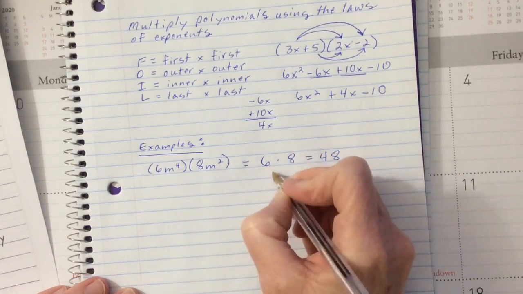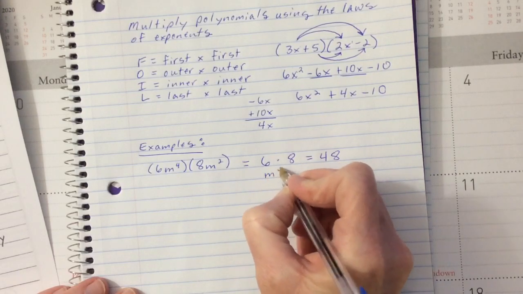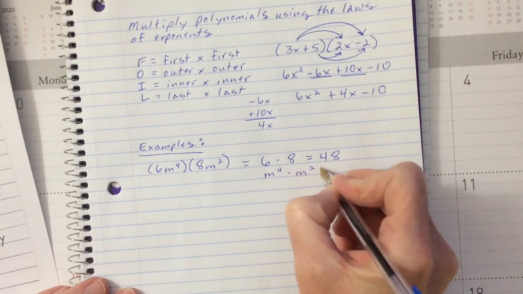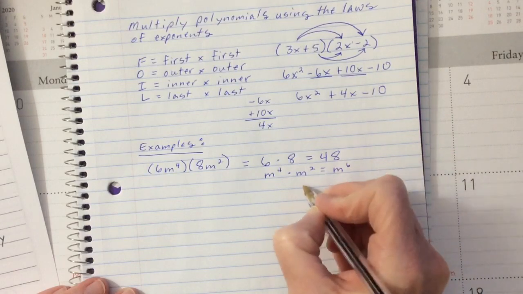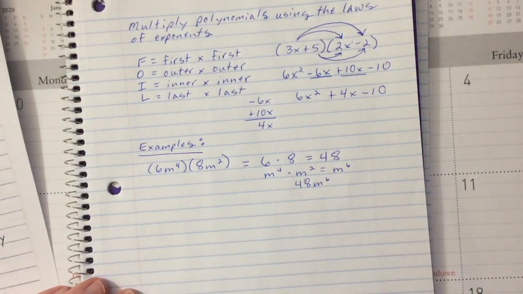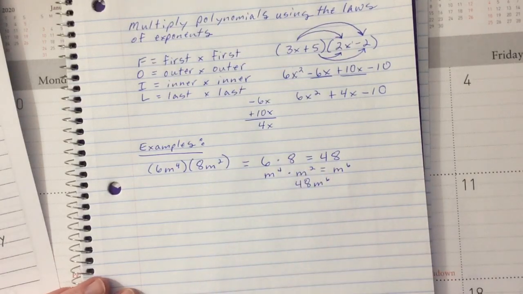And then we have our exponents, we add them. So m to the 4th times m squared gives us m to the 6. So our answer is 48m to the 6th. I kind of did it separately so you could see how I'm getting this.